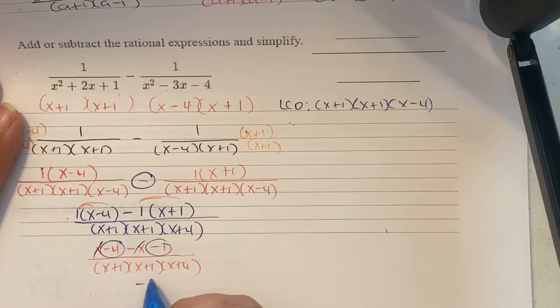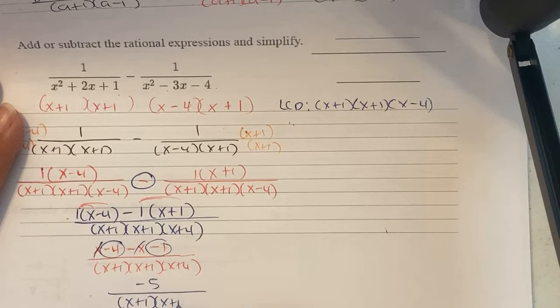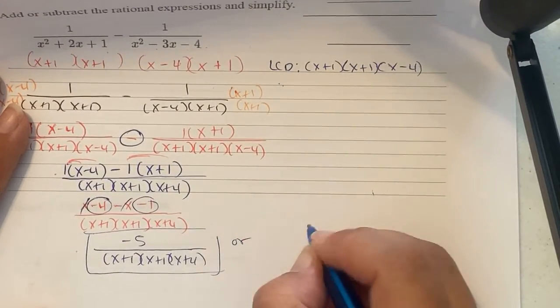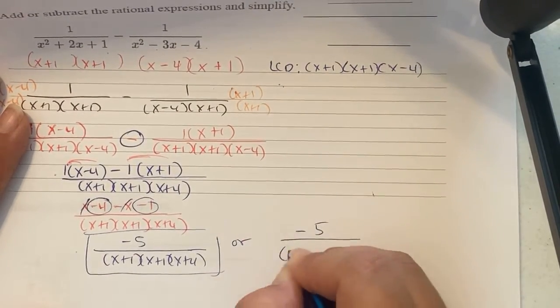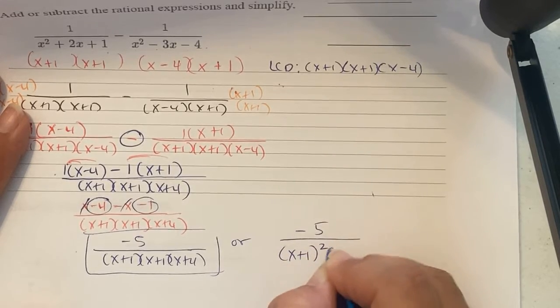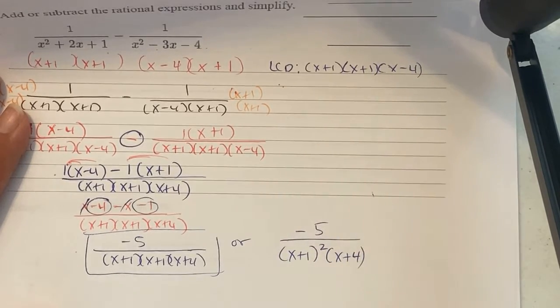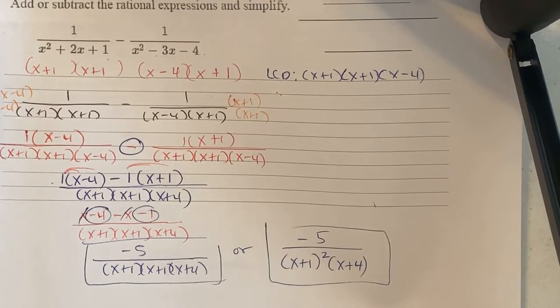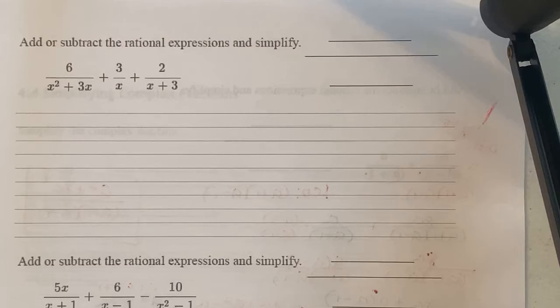I'm short another, I'm short 5 over x plus 1, x plus 1, x plus 4. You can leave your answer like this or as negative 5 over x plus 1 to a power of 2 times x plus 4. Either one is correct. Next example.